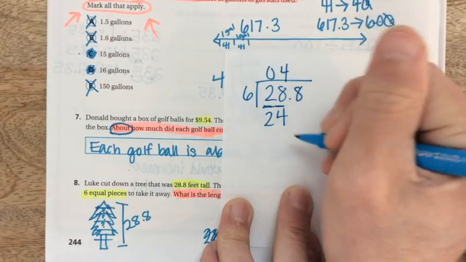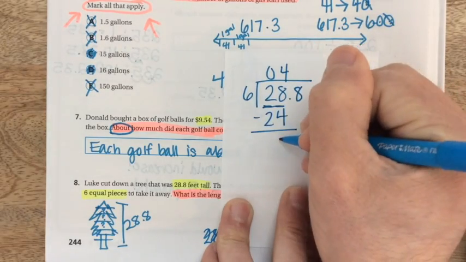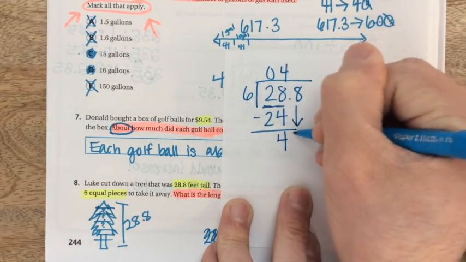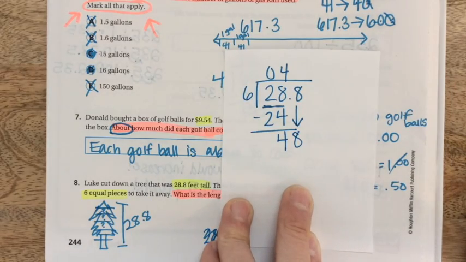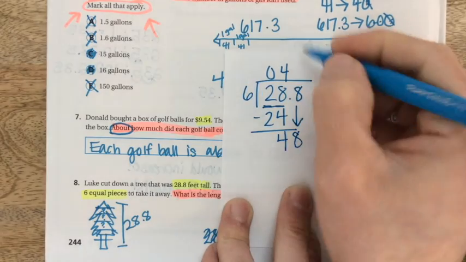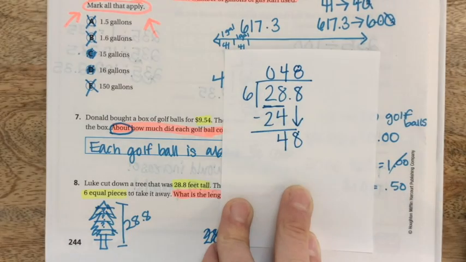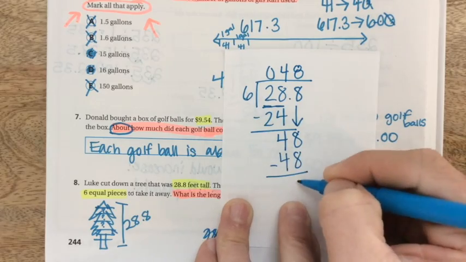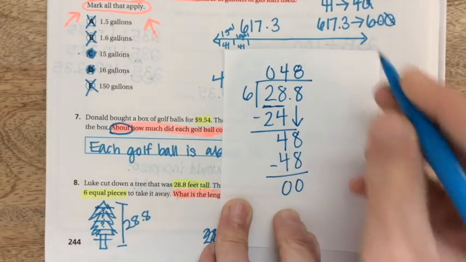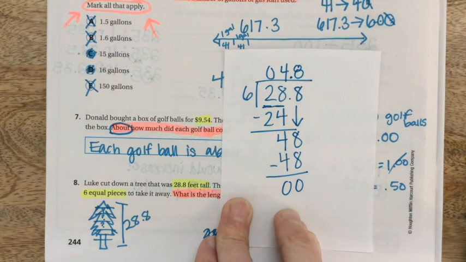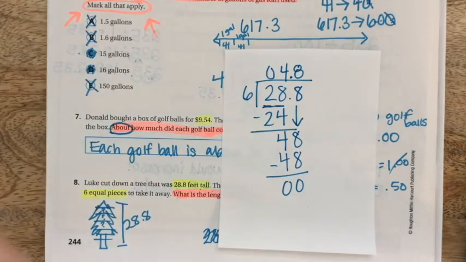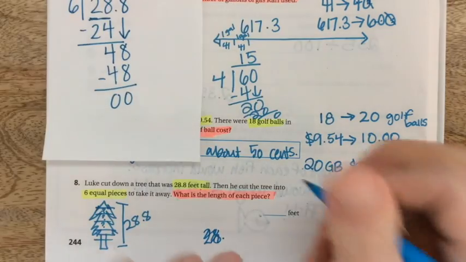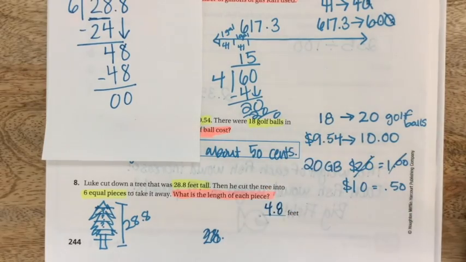Multiply. 6 times 4 is 24. Subtract. Bring down. And I know my 6s. I know 6 times 8 is 48. And that's going to multiply, subtract, nothing to bring down, and then add my decimal above it. So I have 4 and 8/10 after I split it into my 6 pieces. So they are 4 and 8/10 feet long.